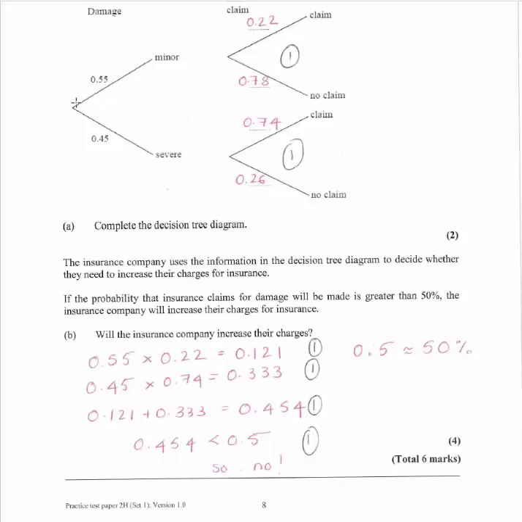Okay, so what's the chance? Well, they're either going to have minor damage and claim, or they'll have severe damage and claim. And to find the probabilities of those two things happening, we multiply. So the probability that it's minor is 0.55, and the probability that we claim when it's minor is 0.22. So 0.55 times 0.22 gives me that number there. That's the probability that we have a minor accident and we claim. And 0.45 times 0.74 multiplied together gives us 0.333, which is the probability that we have a severe accident and we claim.